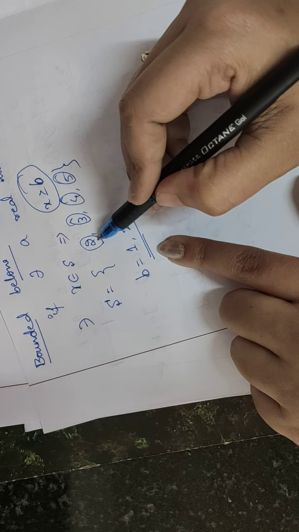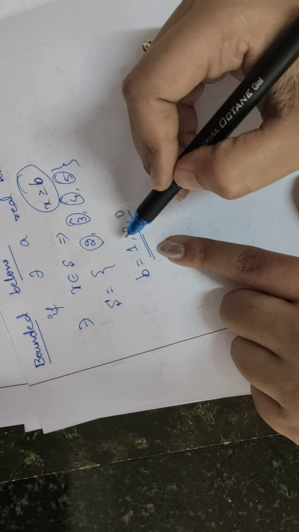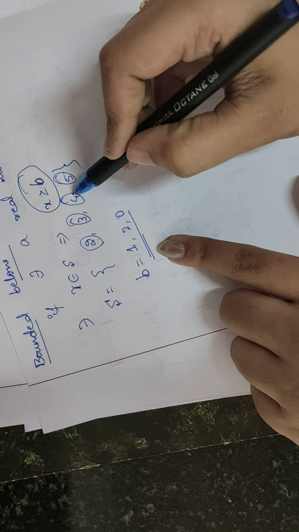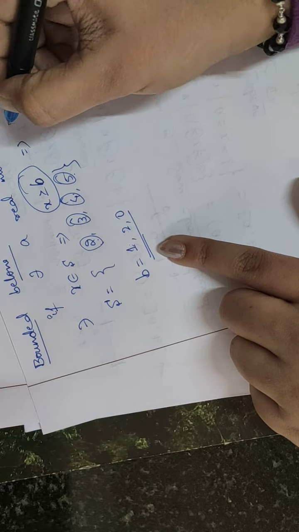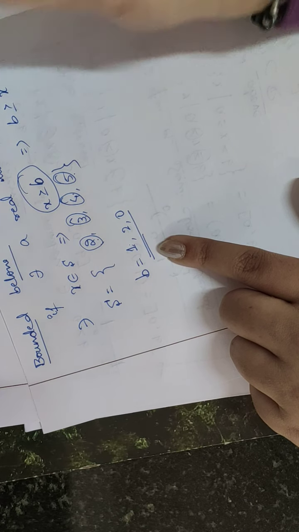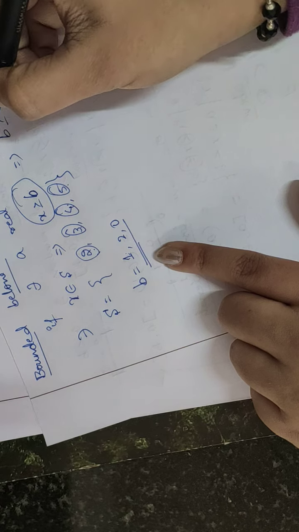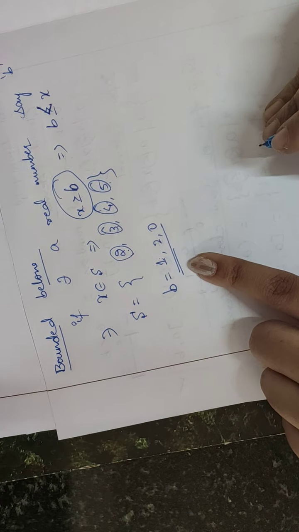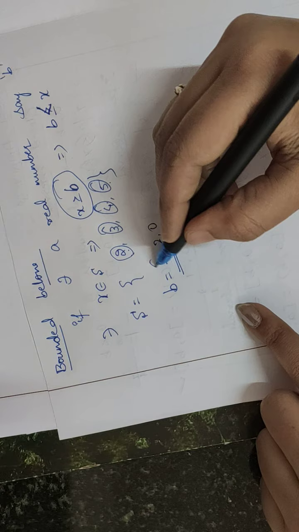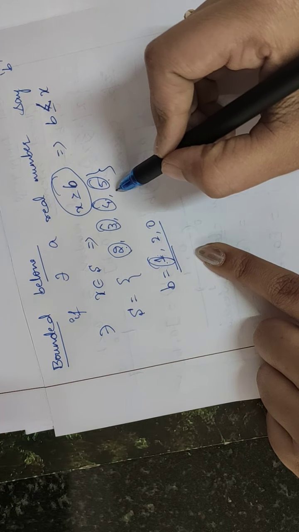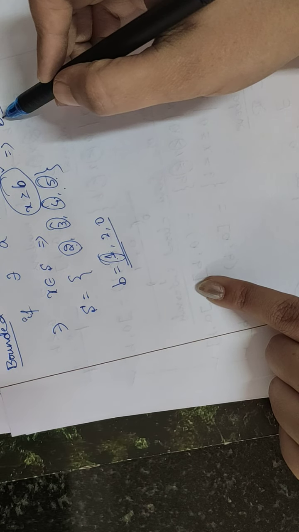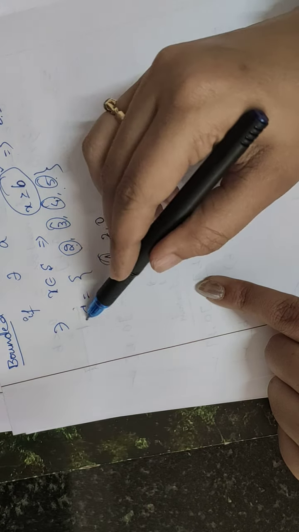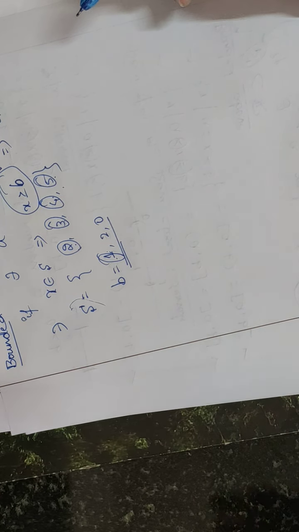So 1 is less than 2, 1 is less than 3, 1 is less than 4, 1 is less than 5. That means this condition is in reverse order, right? Not B is greater than or equal to x, but B is less than or equal to x. So since for each element of S this condition is true, I can say that B is a number which is called the lower bound of S. So this is how we define upper bound and lower bound.